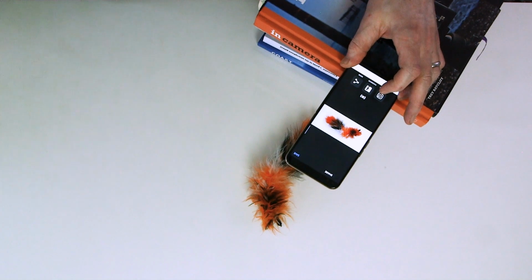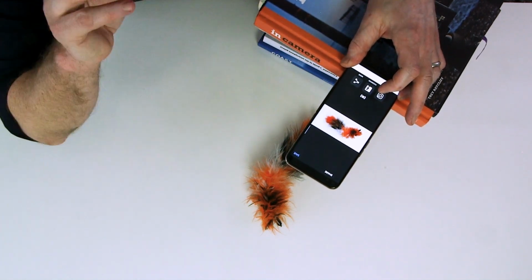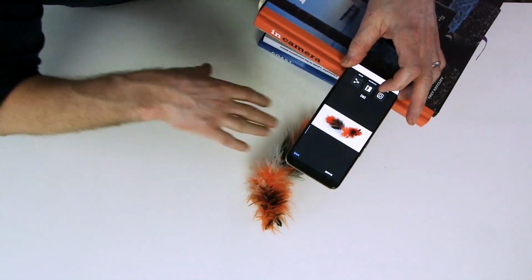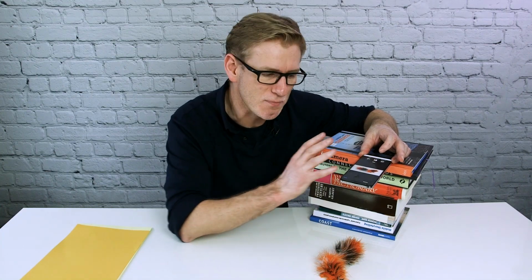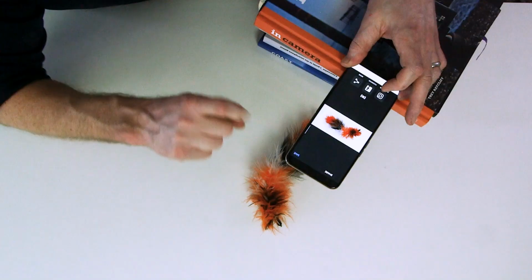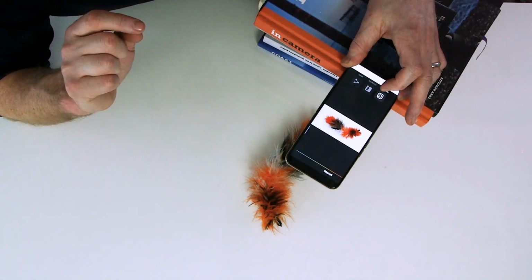There we are. And it doesn't need a lot of movement. That I'm much happier with. There's nothing else in the frame there. It just looks as though this caterpillar is breathing in the breeze. So I'm going to tap on save.